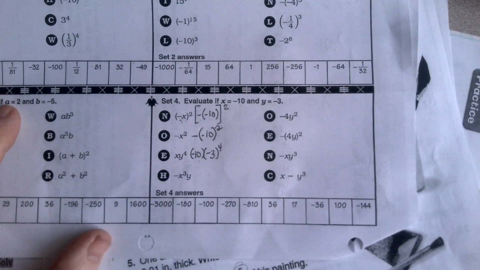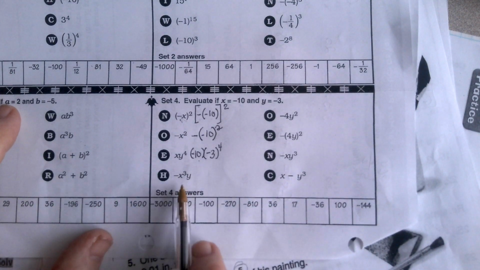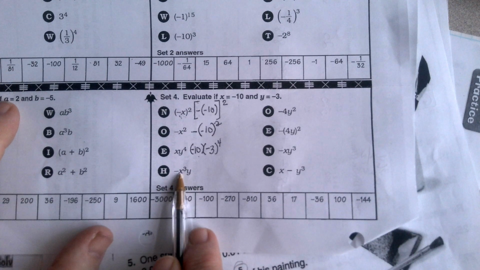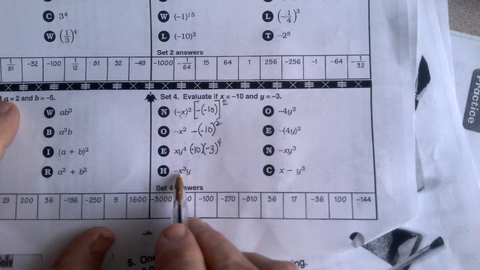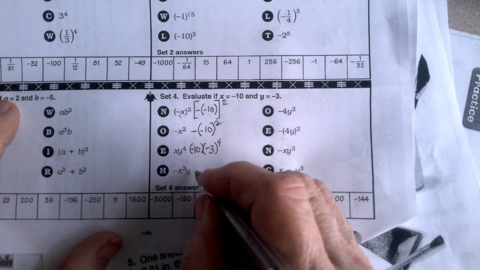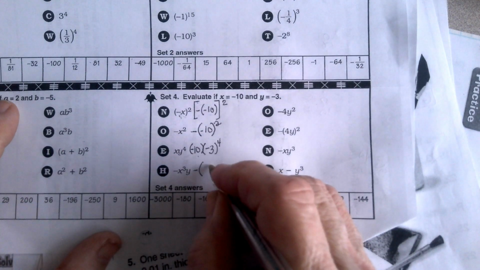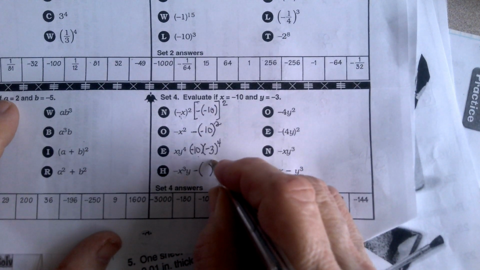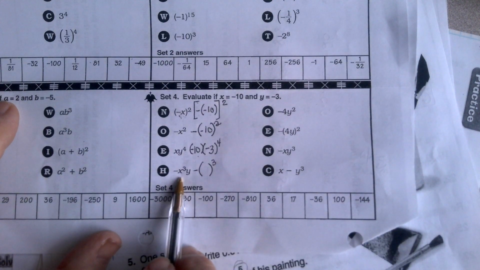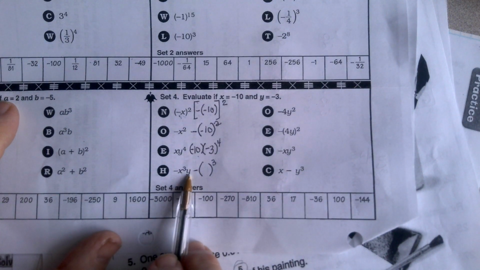And then let's go down one more. Let's put in some values and then we'll go ahead and solve it. And then I'm going to probably give you the assignment. So this one here is that negative has nothing to do with that x. So I'm going to put a negative x cubed, okay, times my y.